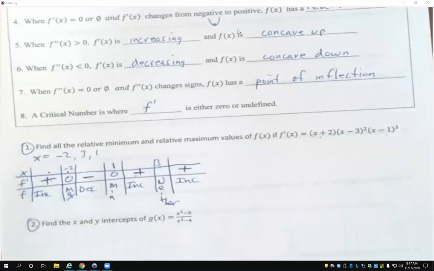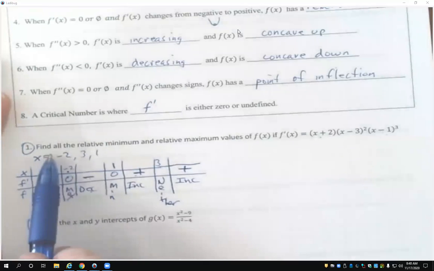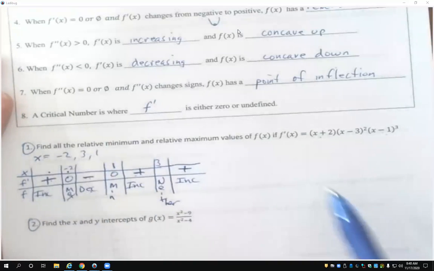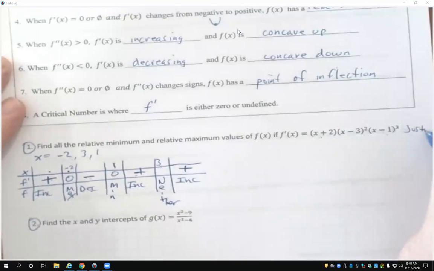Okay, you could just put an n. The only reason we can't put an m here and m here is because min and max, but for neither, you could just put n. All right, so the question now, we have to go back and says, find all the relative min and relative max.